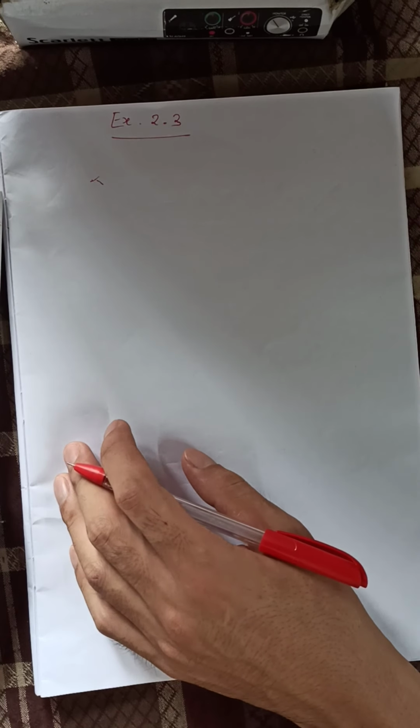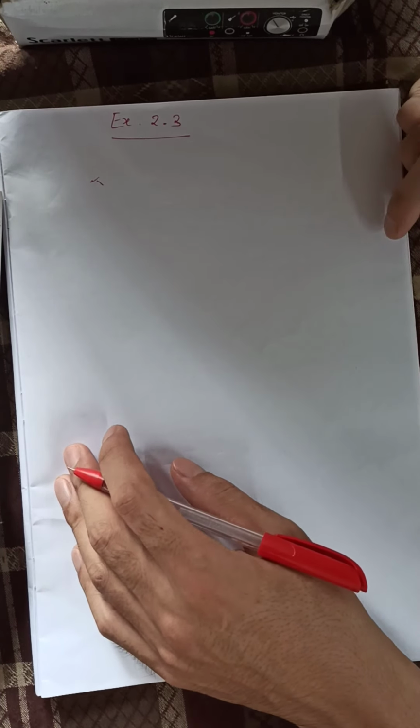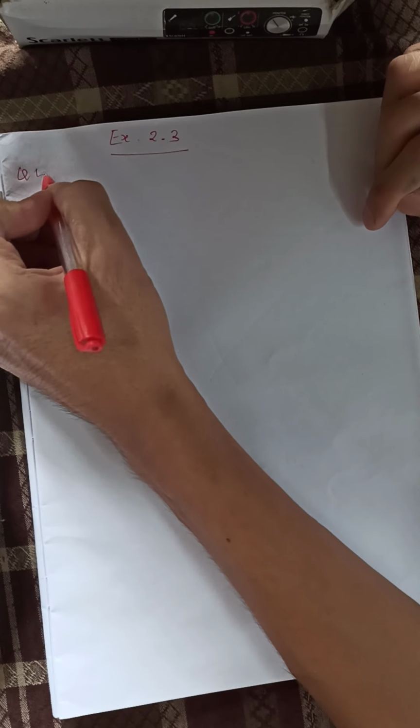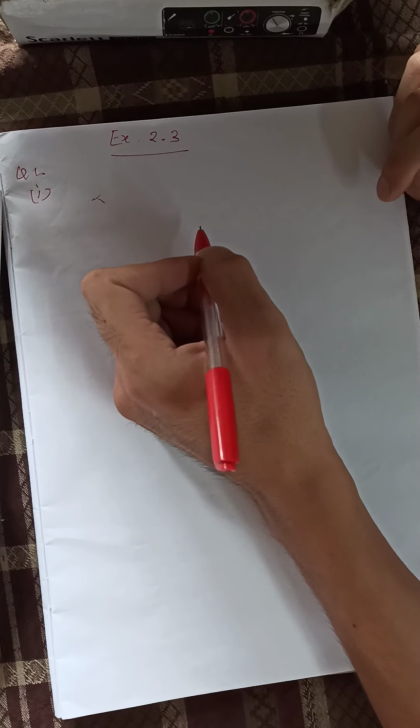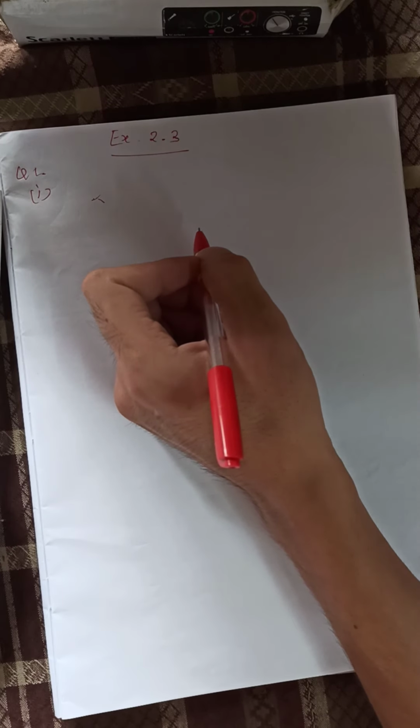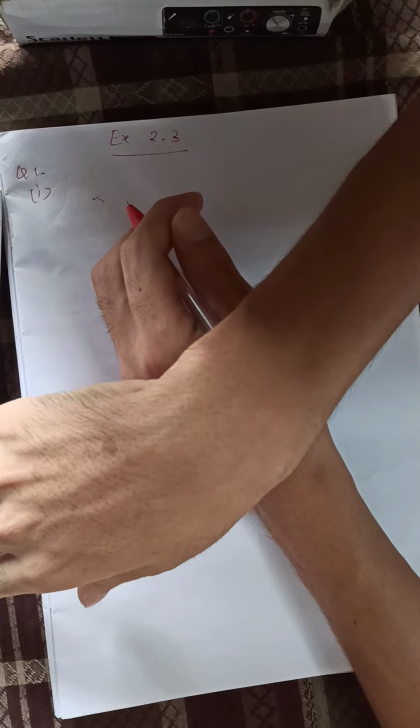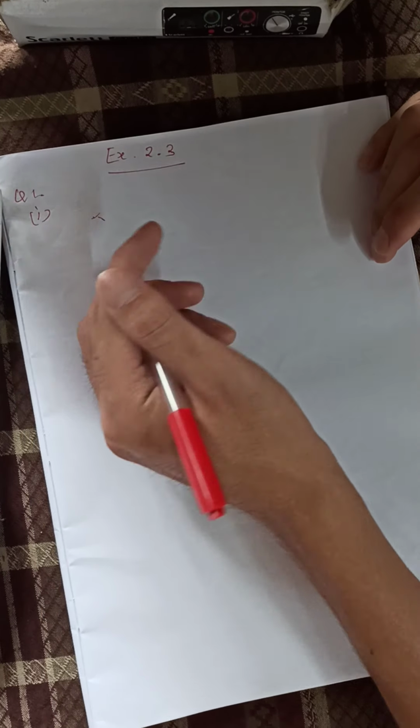Hello guys, today we're going to do exercise 2.3. So let's do question number 1. Here it says, divide the polynomial p(x) by the polynomial g(x) and find the quotient and remainder. Here we're going to find the quotient and remainder.